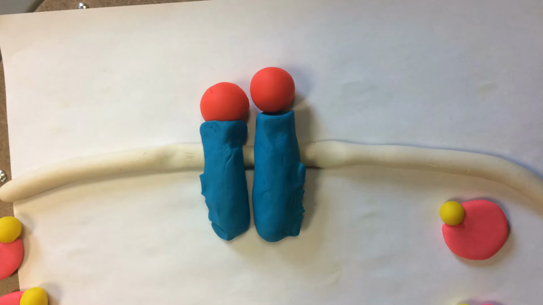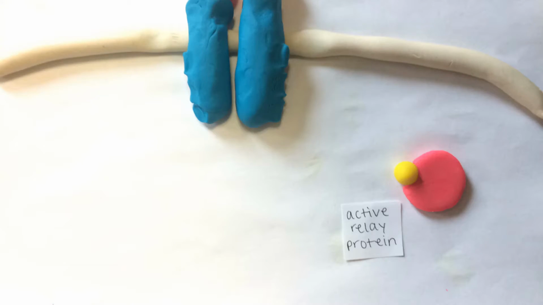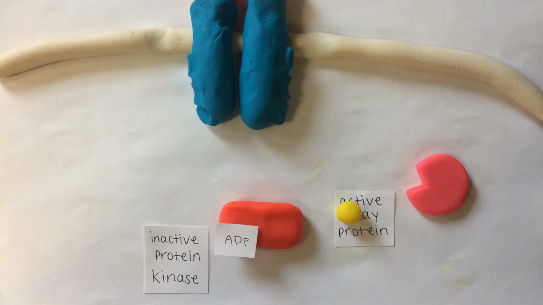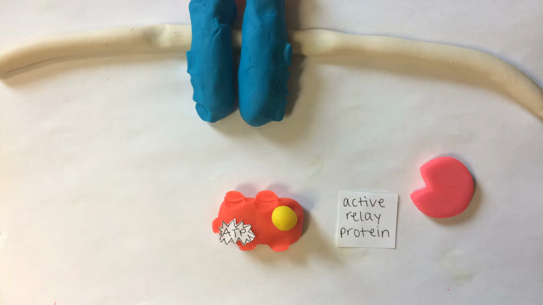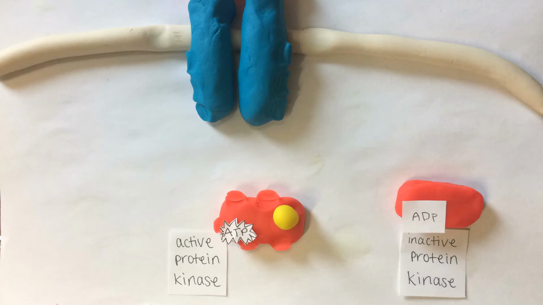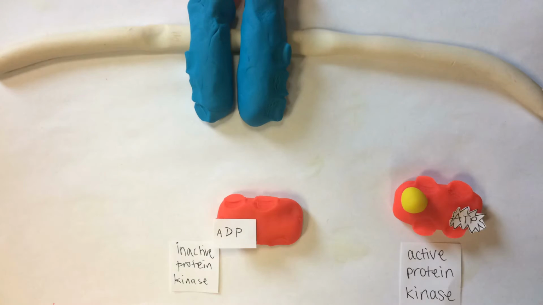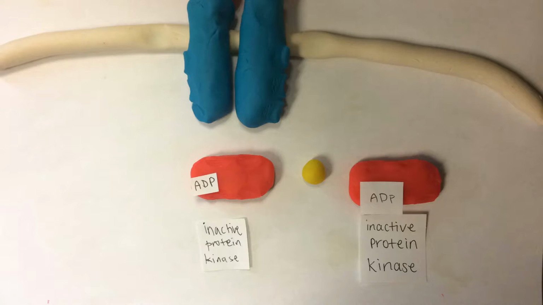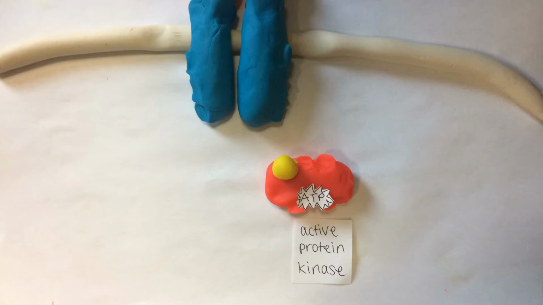This active relay protein will transfer the phosphate to an inactive protein kinase to activate it. The ADP attached to the kinase is now ATP, making the protein kinase active. Then this active protein kinase will transfer a phosphate to another inactive protein kinase, making itself inactive and the new kinase active. This process repeats once more. This is known as the signal transduction pathway.